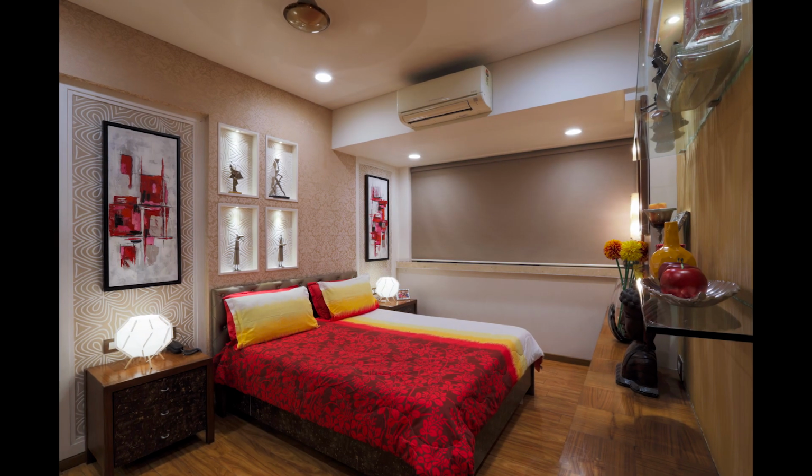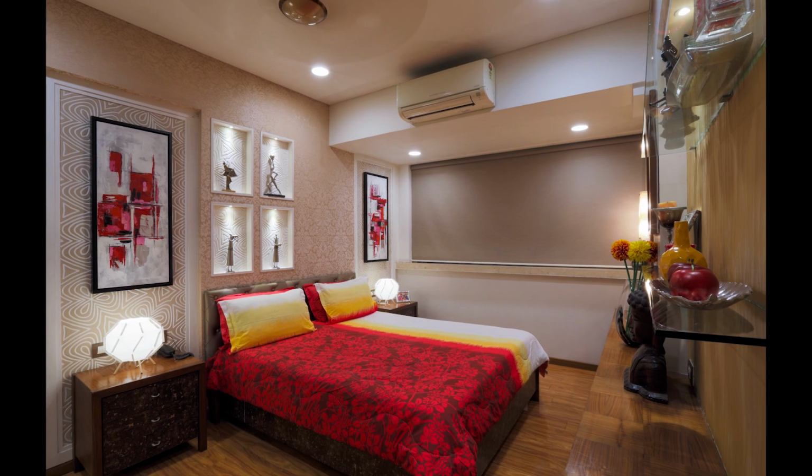We need to blend different light sources in different layers in a room to create an interesting contrast and highlight on shapes, color, sizes, and texture of all the elements. Don't get confused by the word layered lighting. It simply means the use of multiple lighting types to create a well lit and balanced space.